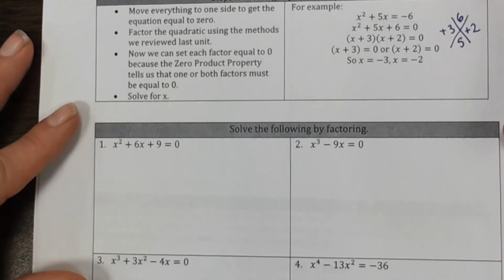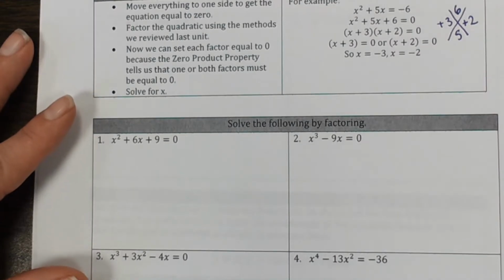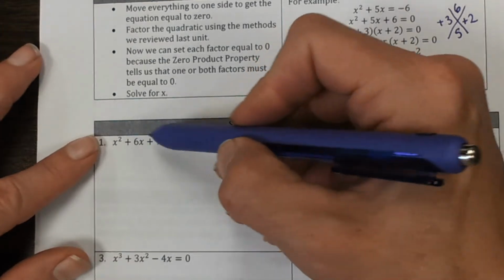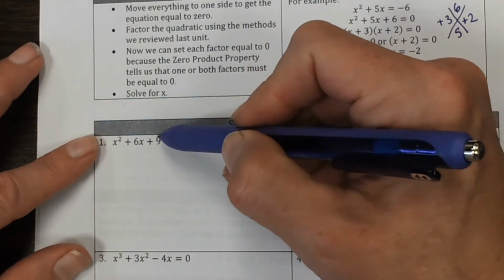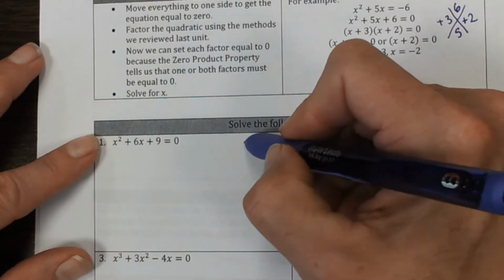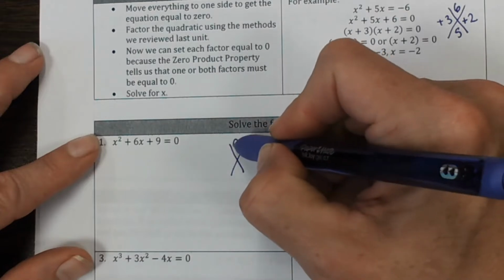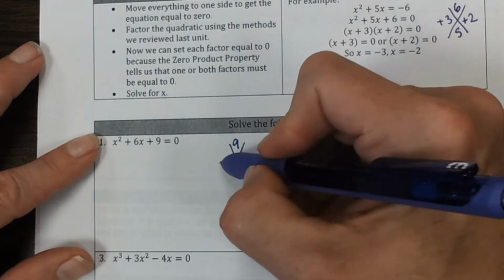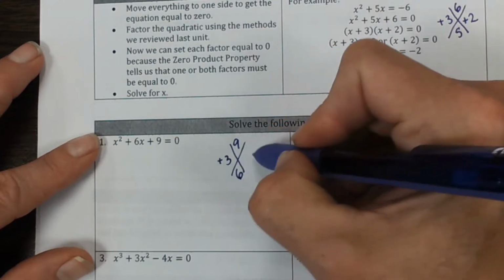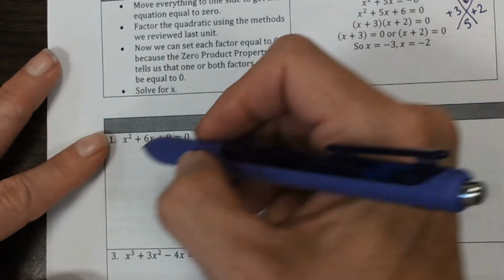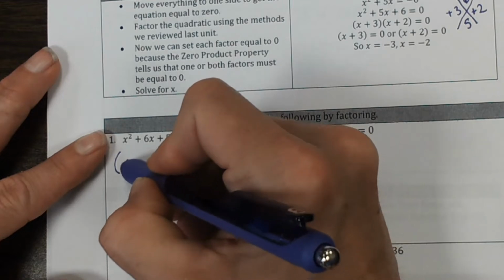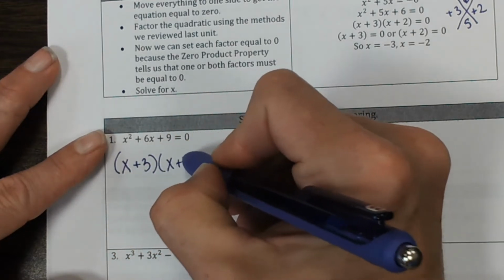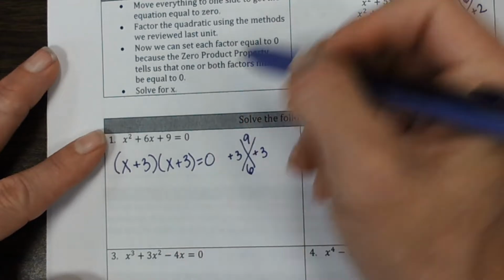So now let's look at a couple of examples. So we've got our first equation. We notice that everything is on one side equal to 0. So now we're ready to factor. We're looking for two numbers that multiply to give me 9, that add to give me 6. We know that those are +3 and +3. So we go over here and factor x plus 3 times x plus 3 is equal to 0.